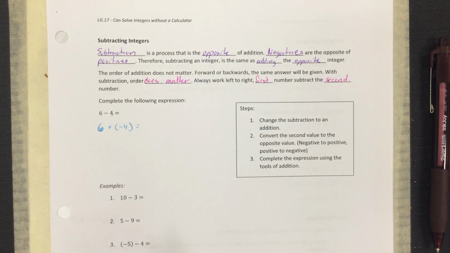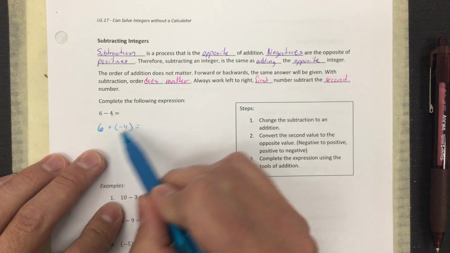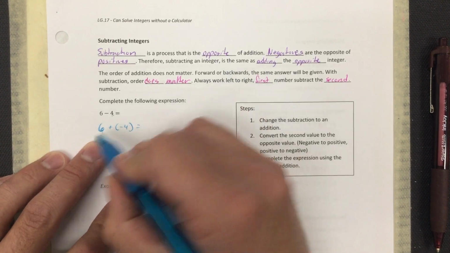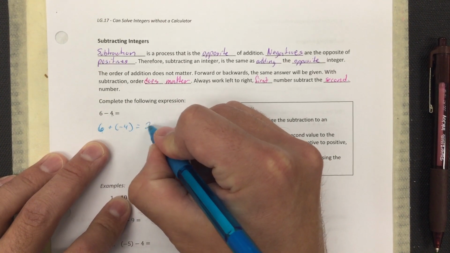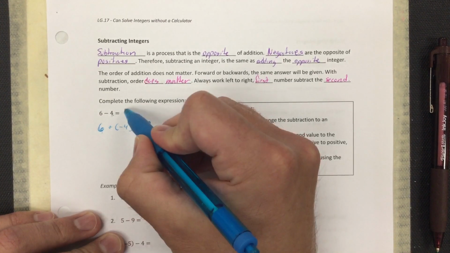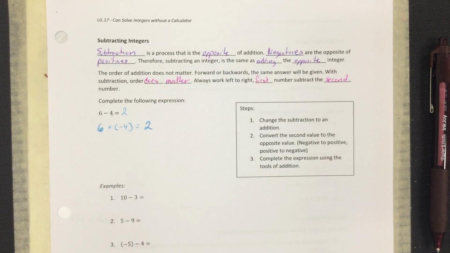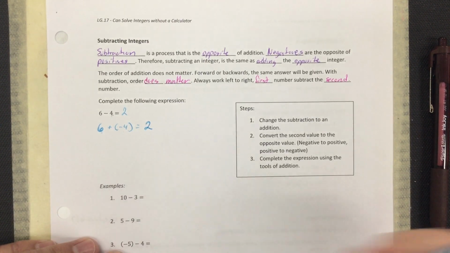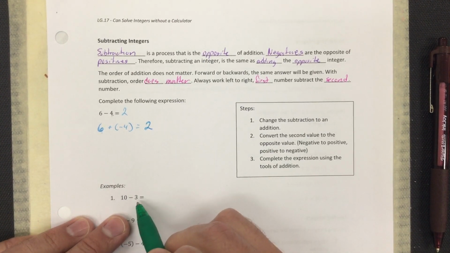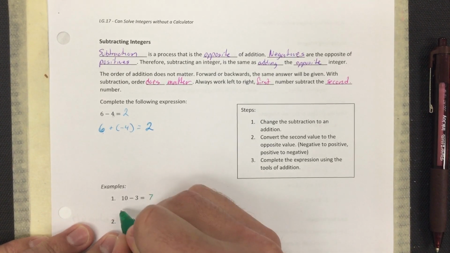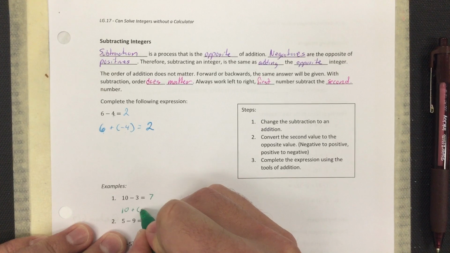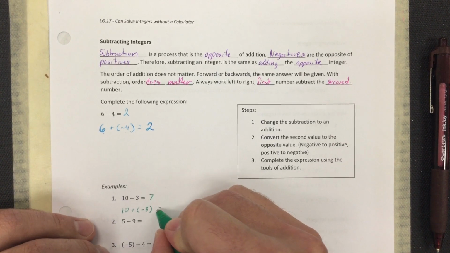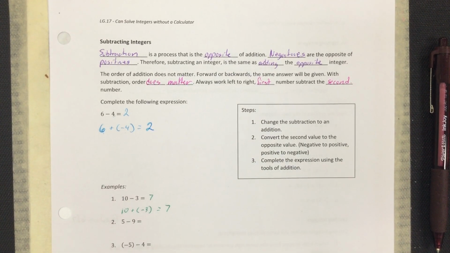Okay? Now we complete the expression using the tools of addition. So if we look at this one here, 6 plus negative 4, 4 negatives are going to cancel out 4 of them here, but because the 6 is bigger, we're going to be left with positive 2. Now, you would recognize that exactly the same in a regular statement, so you can see that when we add the opposite, we actually get the same value. So in a question like here, 10 minus 3, we know that that is 7, but if we rewrite it as 10 plus negative 3, 3 of those 10 are going to be canceled out, which brings us down to 7. Okay? Brings us down to 7.